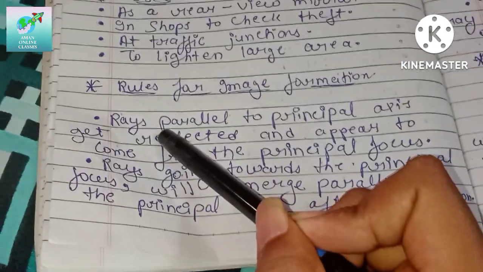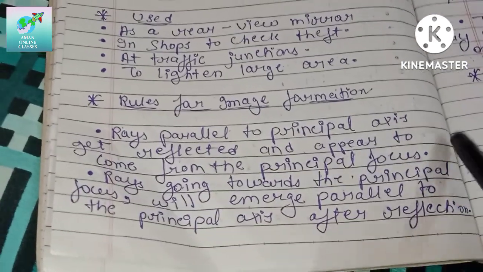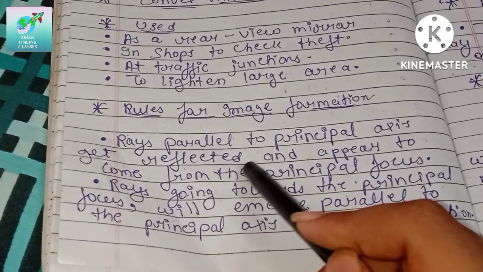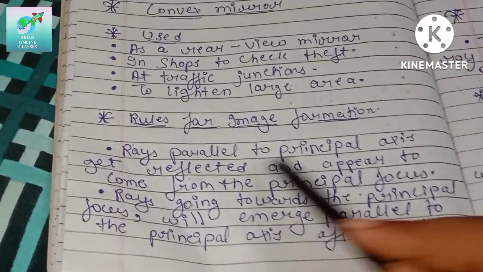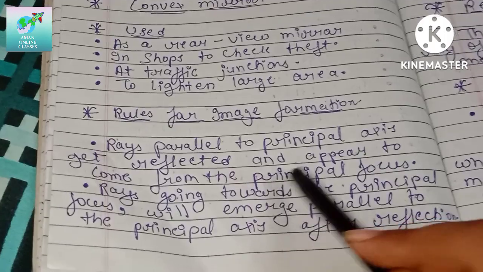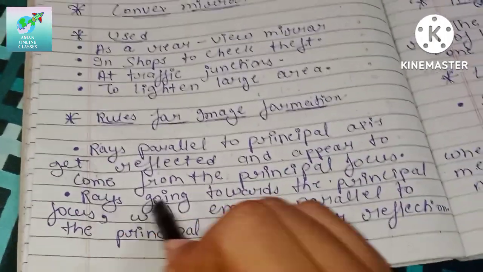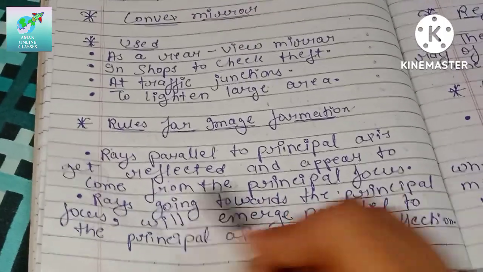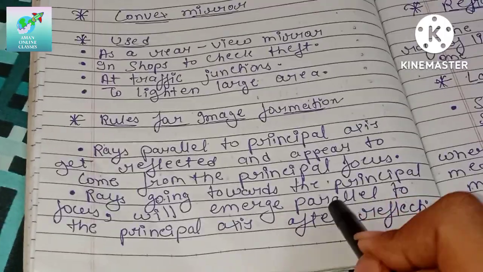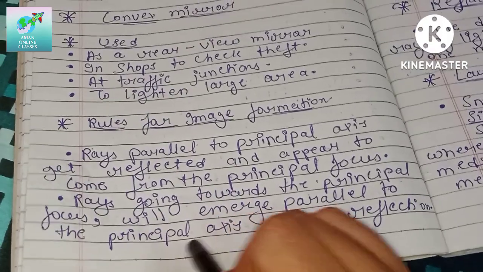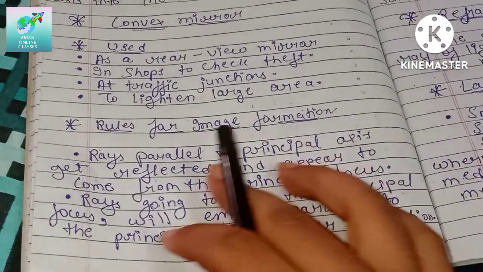Rays parallel to the principal axis get reflected and appear to come from the principal focus. This is point number 1. Point number 2: rays going towards the principal focus will emerge parallel to the principal axis after reflection.